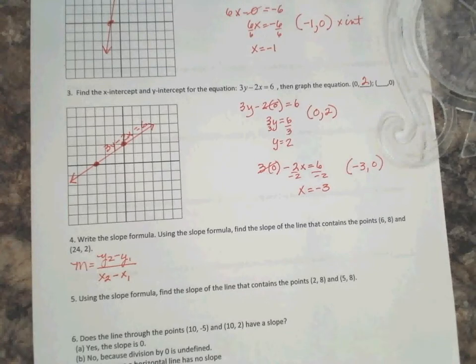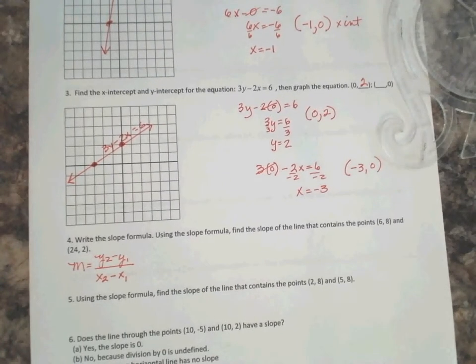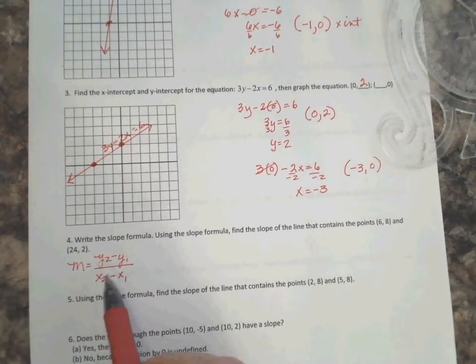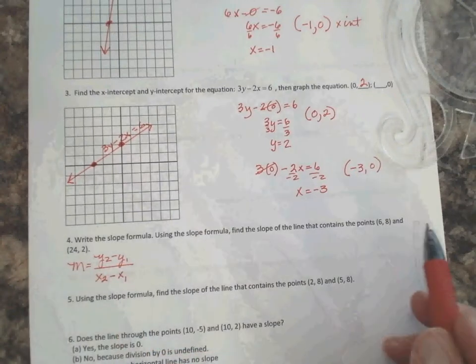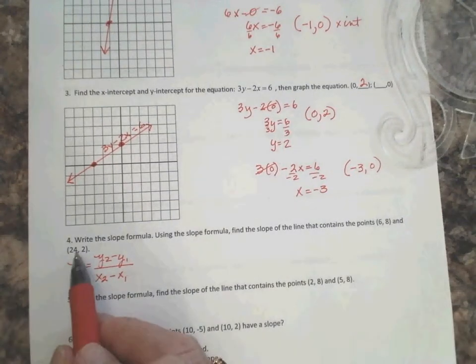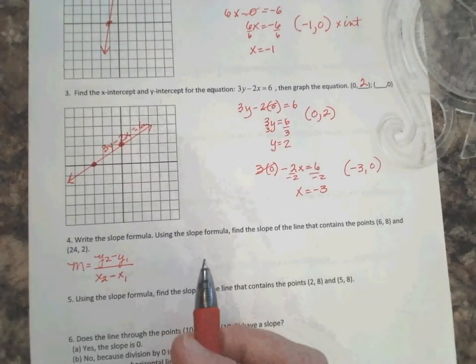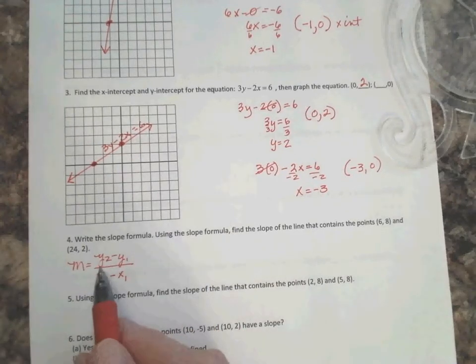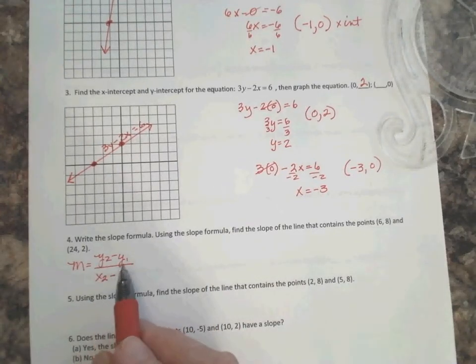So every point that you're going to be involved with, you're going to have an X and a Y, and we need 2 points. So here's a point and here's a point. It doesn't matter which one you choose to be Y2 and which one you choose to be Y1.